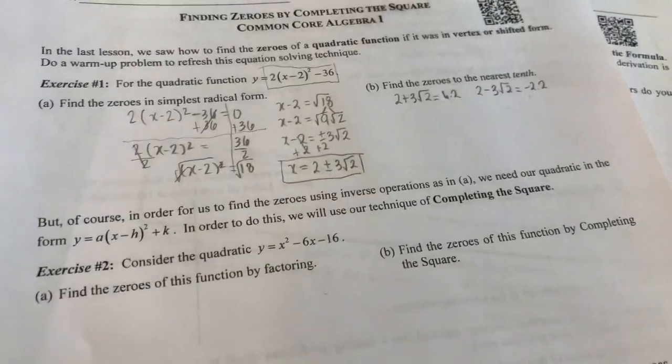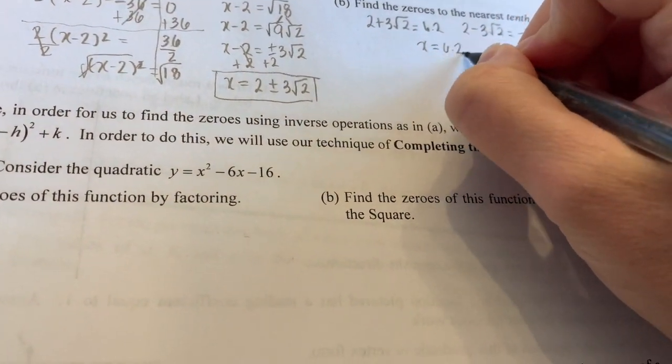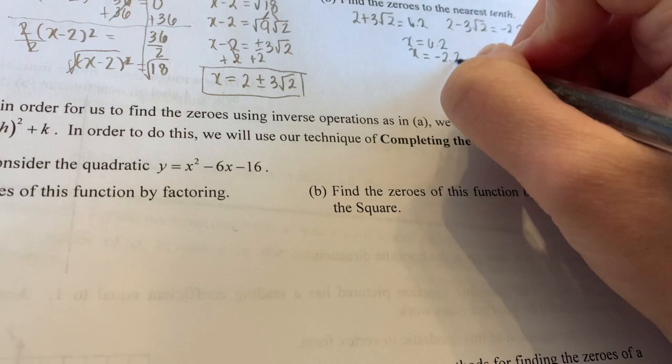So these are the two zeros to the nearest tenth, 6.2 and negative 2.2. Okay?